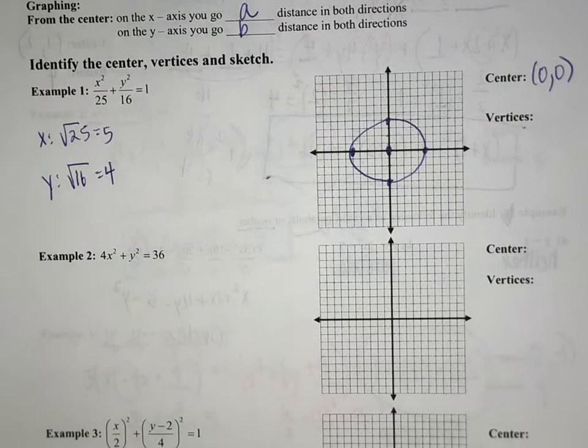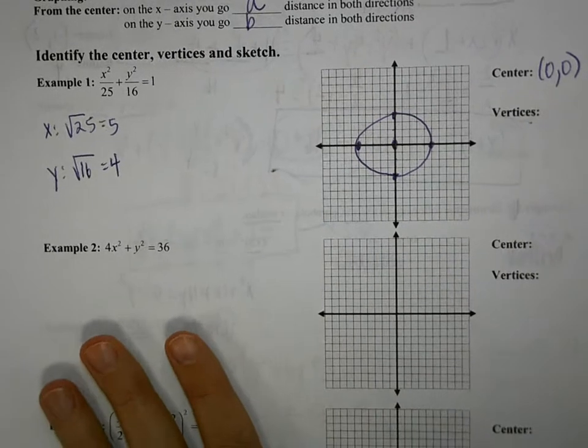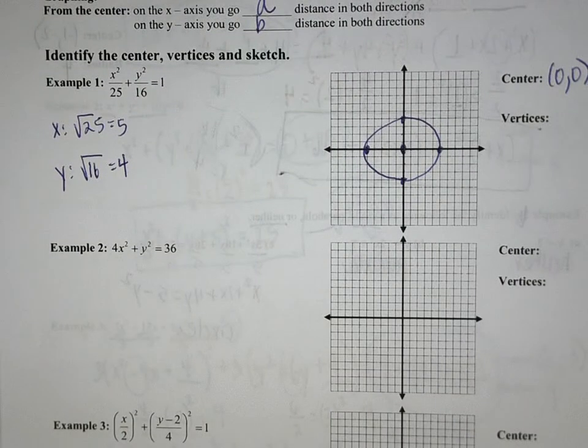It does look like a circle because if you think about it, 4 and 5 are very close, but some of them will be like 2 and 7. It would look a lot different. Okay? Now the vertices, we said the vertices are on the longer side.